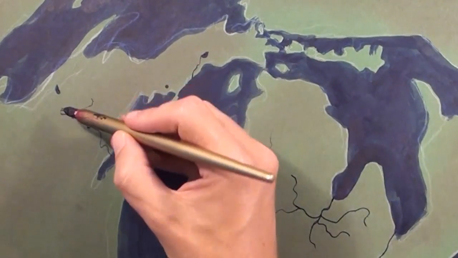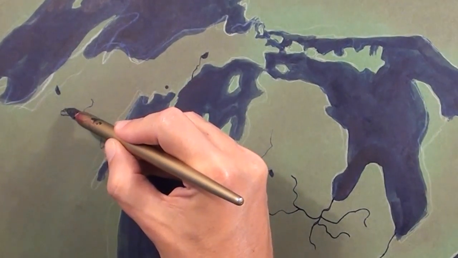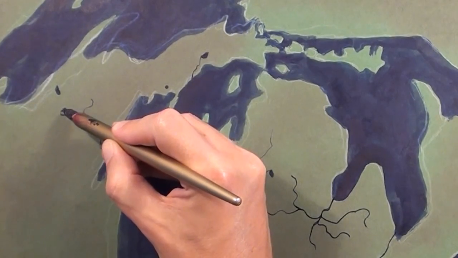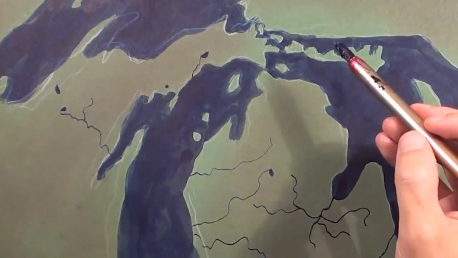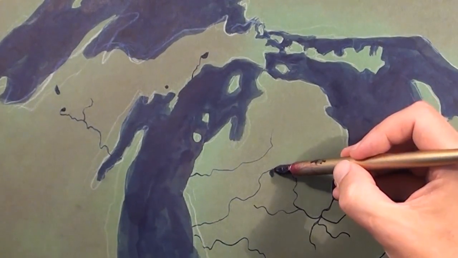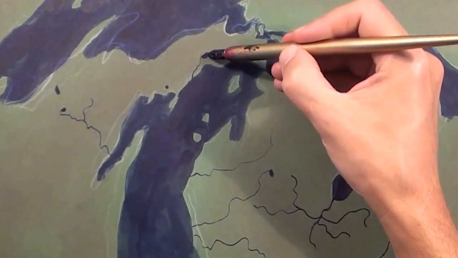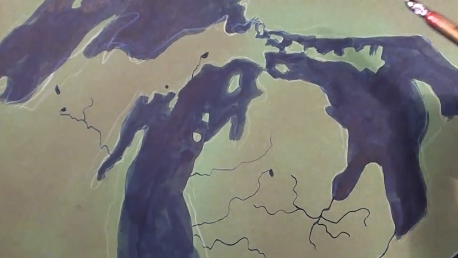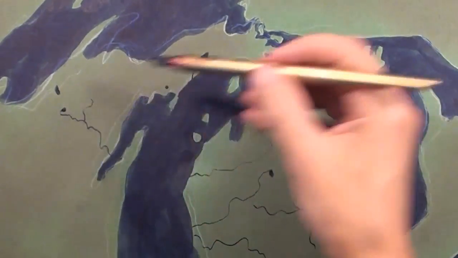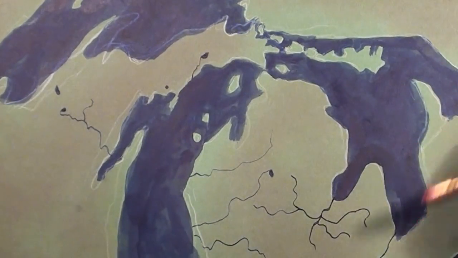Yeah, one source of the Brule River is the Brule Lake. There are a lot of lakes, but compared to the Great Lakes, they're quite small. So for now, I'll just point out these.